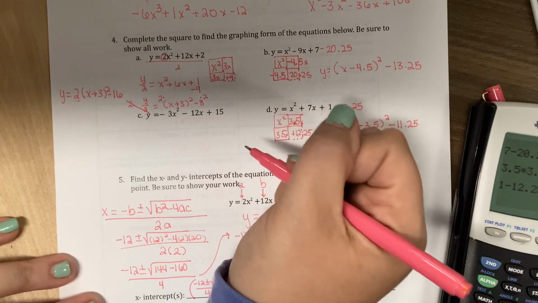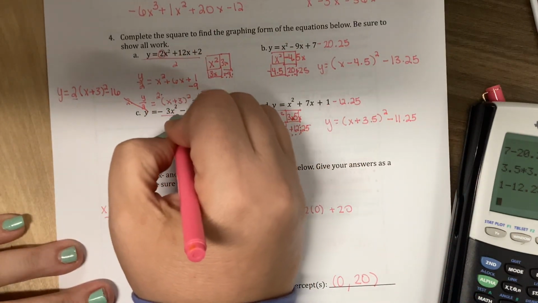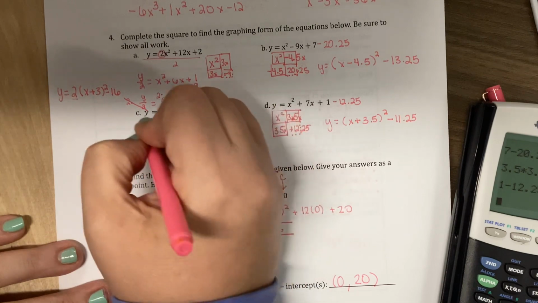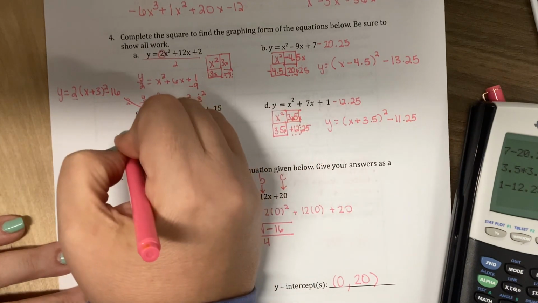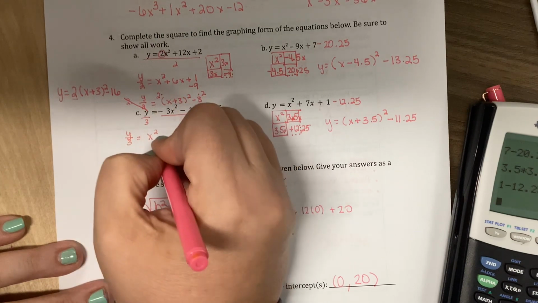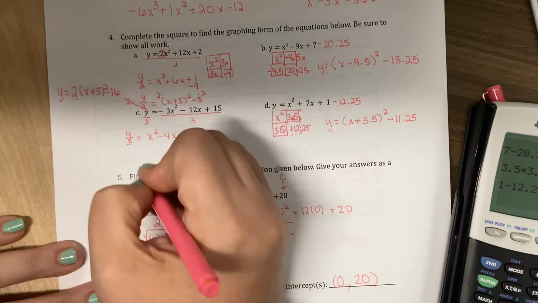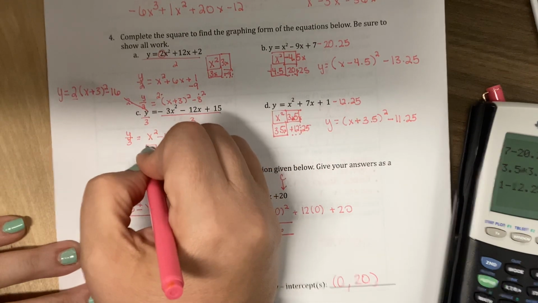And you might say, but Miss Gornson, you're not done with the problem yet. You're right, I'm not done. So let's divide by 3. And we have y over 3 equals x squared minus 4x plus 5.